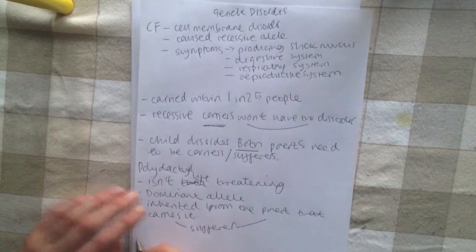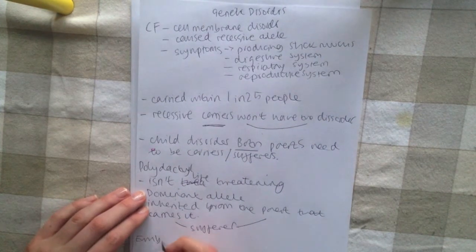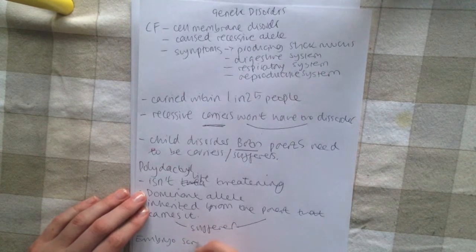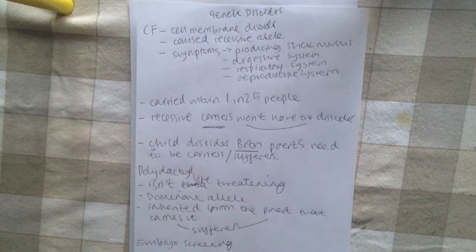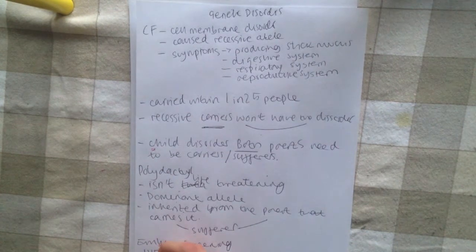Okay, moving on to embryo screening. Embryo screening is carried out by a process called in vitro fertilization, or IVF for short.